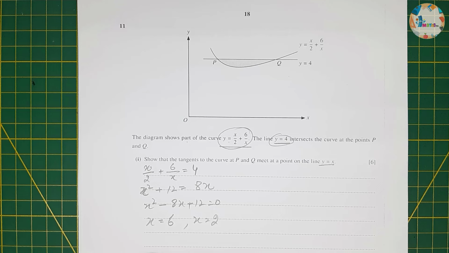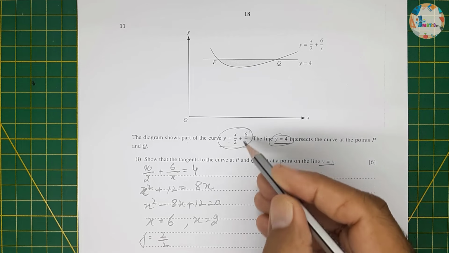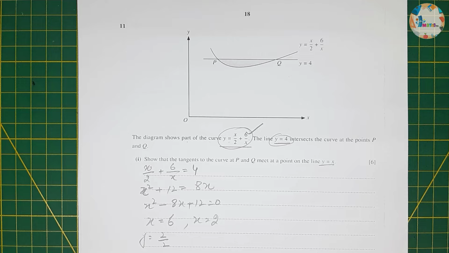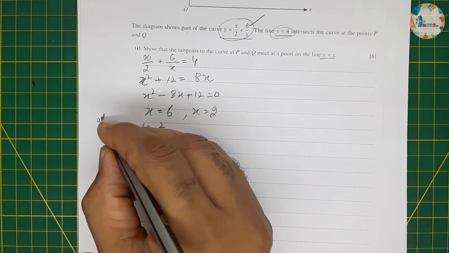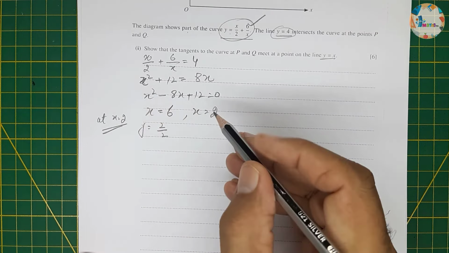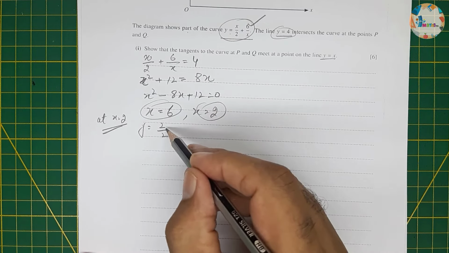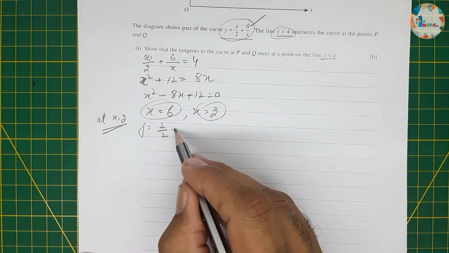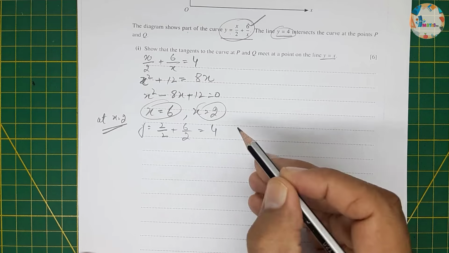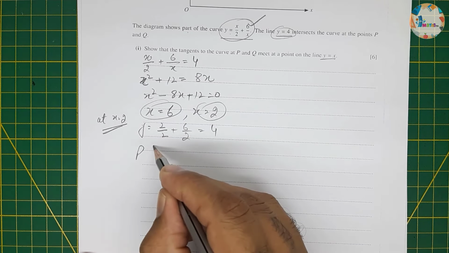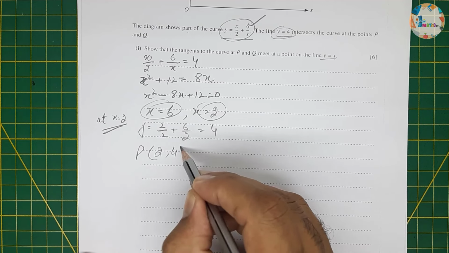And what we can do, we can find this. For example, we have the equation y is equal to x over 2 plus 6 over x. In this equation we are replacing these values, so I'll move the page so that you can see this. So at x is equal to 2, these are the two values which we found. Now we are replacing this 2 value in this equation: 2 over 2 plus 6 over 2, and this will be equal to 1 plus 3, so it will be 4. So our P point will become 2 and 4. So 2 and 4 will be our P point.